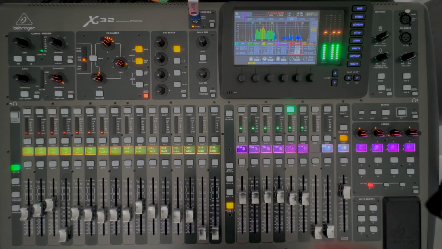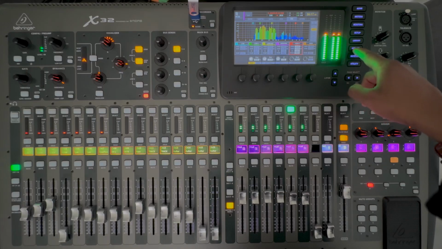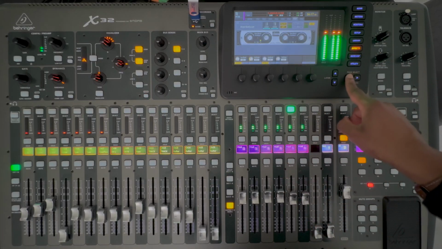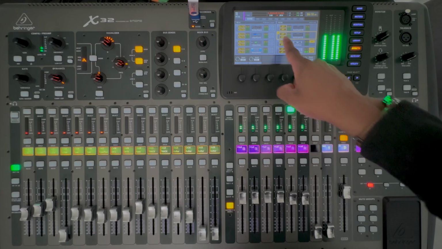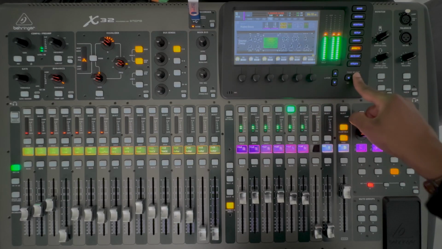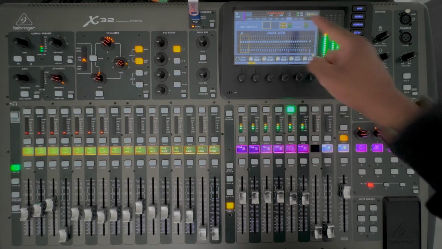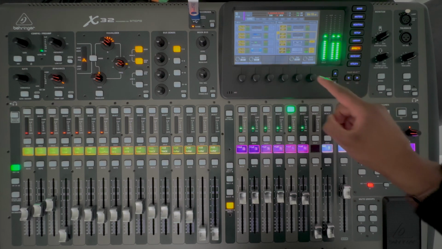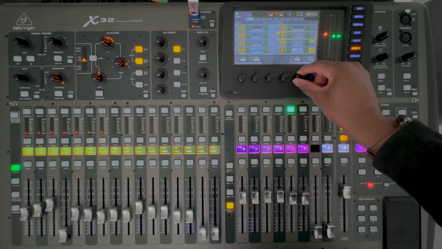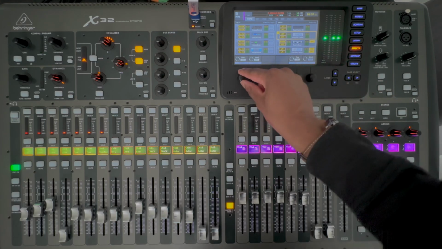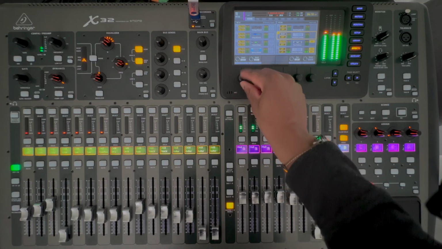So you do that by going on effects, right? Toggle to an empty slot. So I'll be using 6, right? So effect 6, and then you can change it to a limiter. Right? So select matrix 5 and 6.